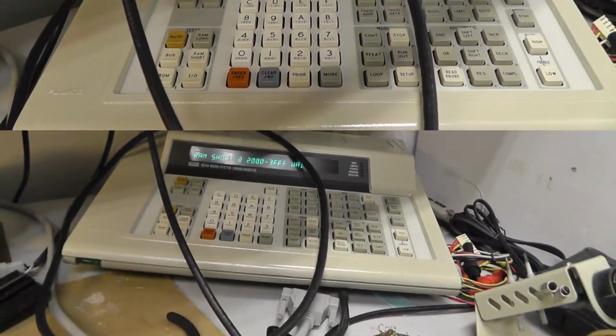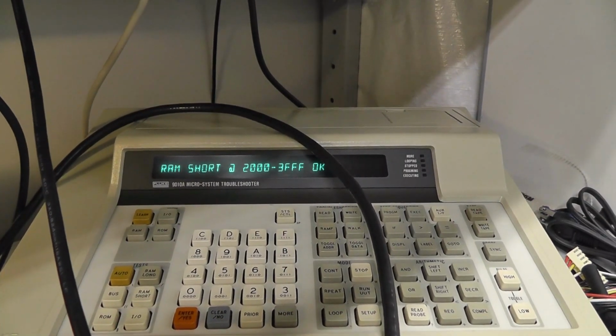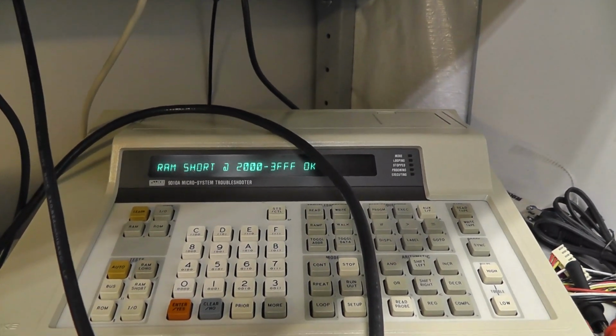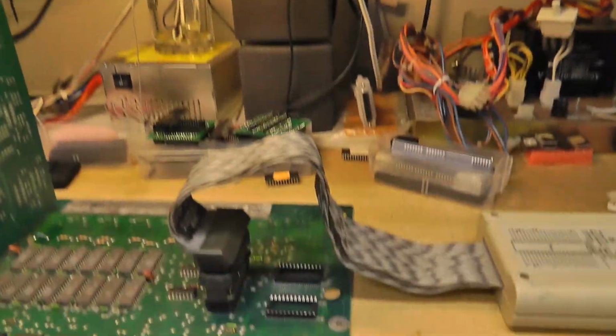Alright, I'll pause and come back. So it says our RAM is okay, which is good. But I think we have something going on with our video output. So let me look at the schematic there and figure that out, because it definitely shouldn't just be a white screen. I should have lines on the screen when I don't have any ROMs there.